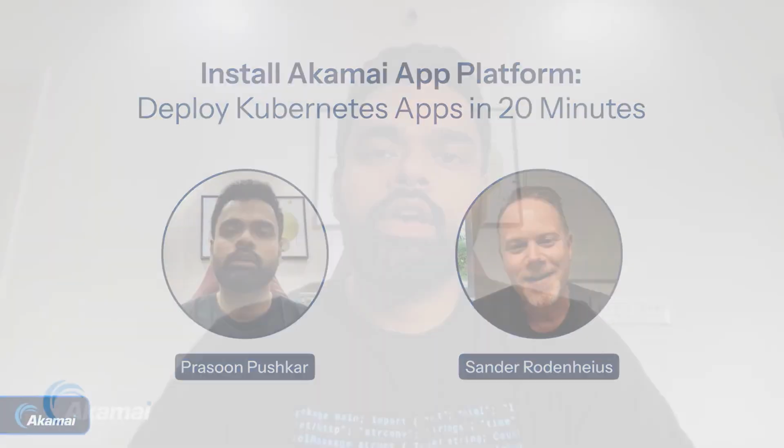In the past few weeks, Akamai has launched two products, that is Linode Kubernetes Engine and App Platform, for applications running on Kubernetes. And today I have with me Sander, who is the principal architect and co-creator of App Platform, to talk more about App Platform, its features, what exactly App Platform does, and how it is actually solving the complexity of Kubernetes. Let's start with the first question.